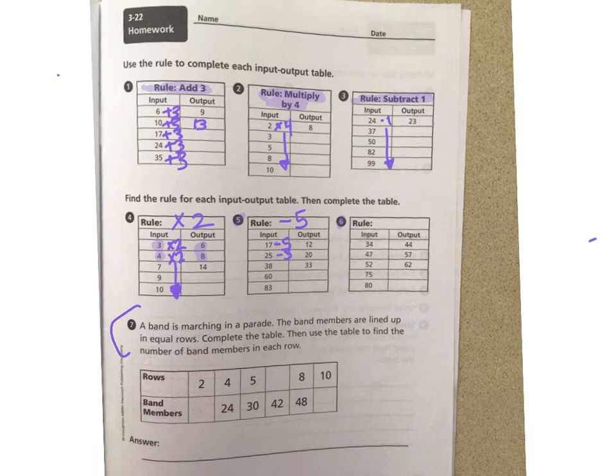Well, how about from 5 to 30? Okay, so I'm thinking in my head, 4 to 24, I wonder if they could have done a times 6. Because 4 times 6 is 24. But does that work for this one? Is 5 times 6 30? Is it? It is. So now I know it's going to be a times 6.